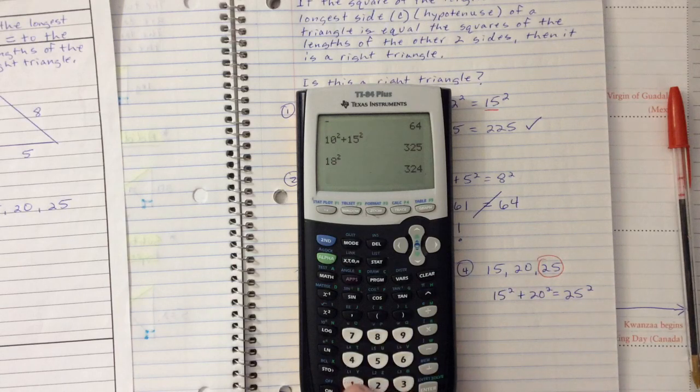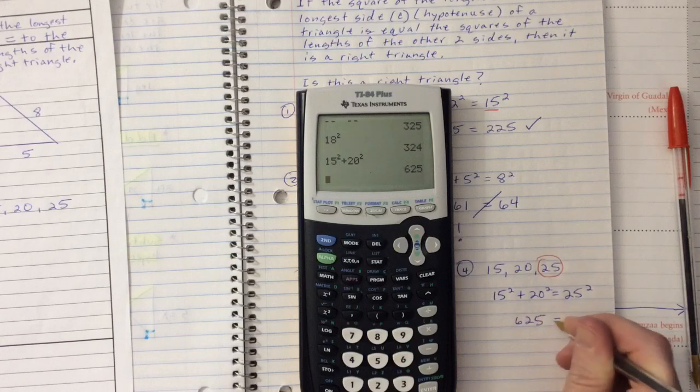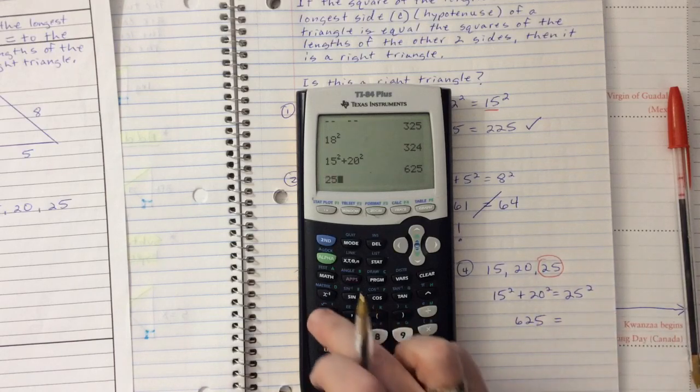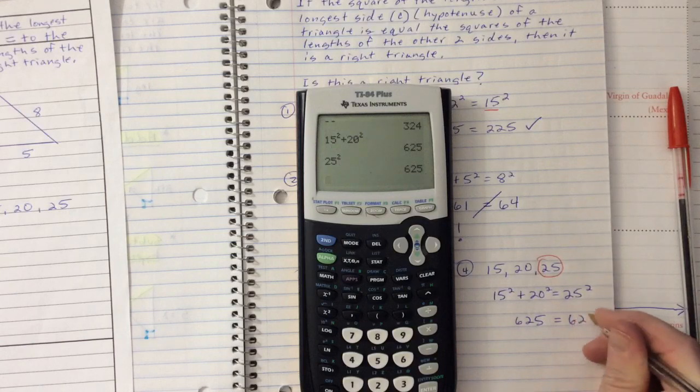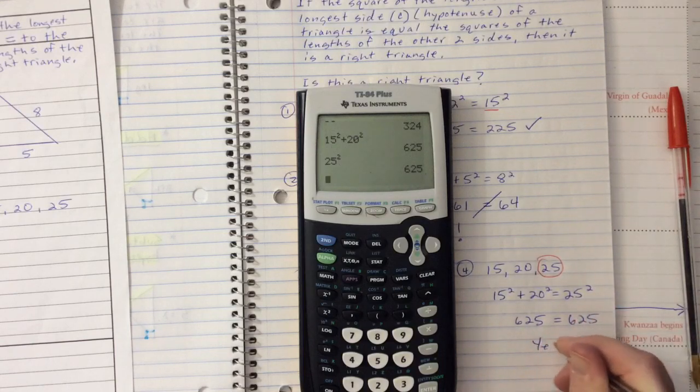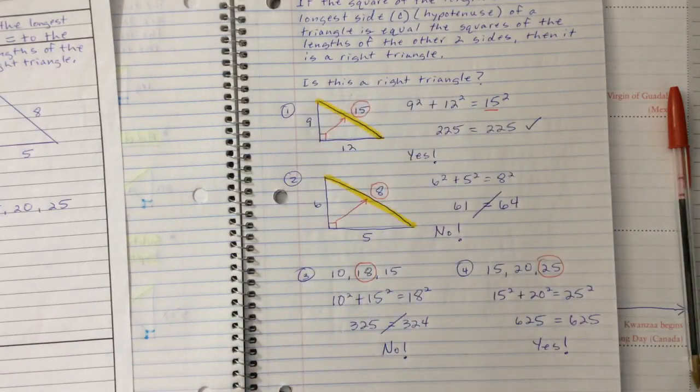Let's see. So we have 15 squared plus 20 squared. Enter. We have 625. And let's see if that equals 25 squared. And it does. So yes, these dimensions will produce a right triangle.